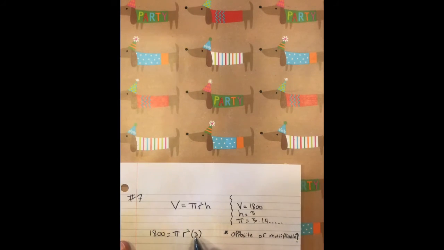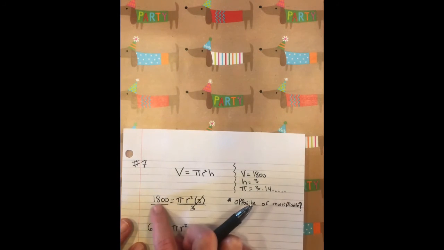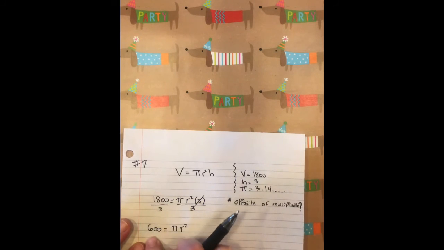So if I want to get rid of the 3 that is multiplying, I'm going to divide it. What I do to one side, I need to do to the other. This 3 kills this 3, and we're left with pi r squared on this right side. 1,800 divided by 3 is 600.